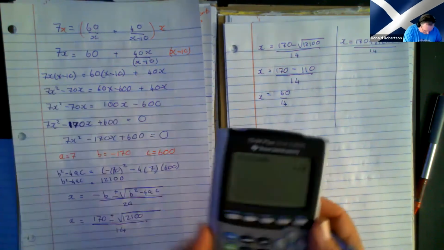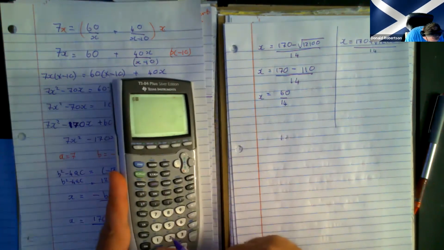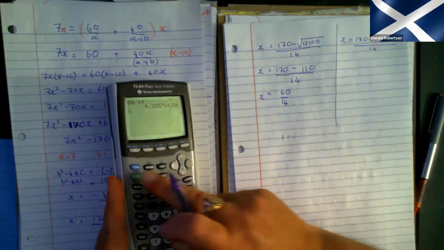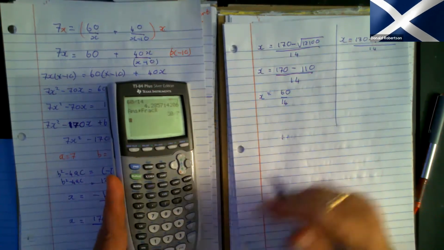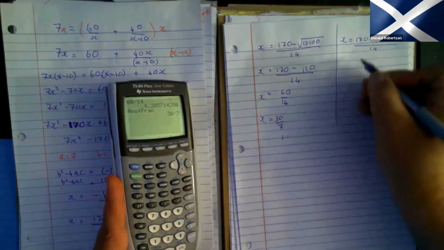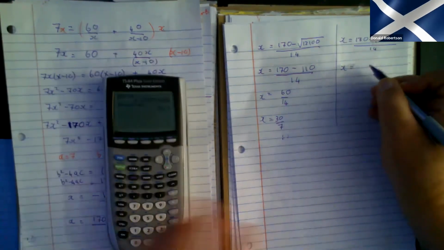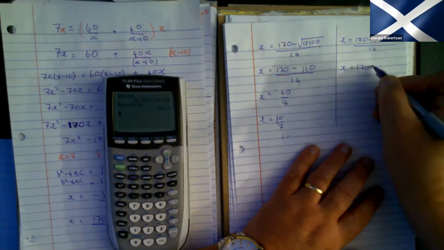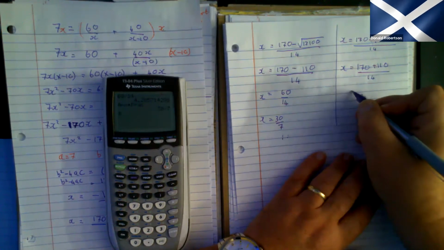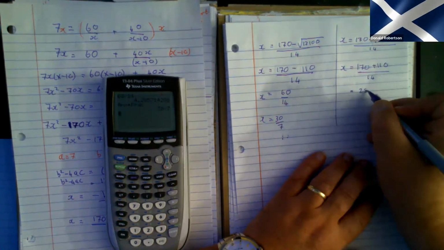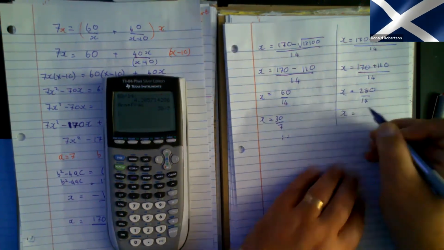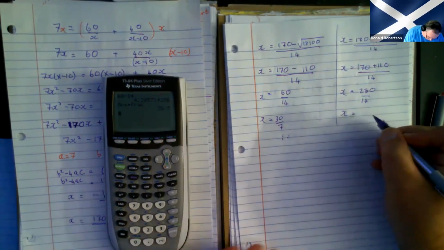I should be able to simplify that down. 60 divided by 14. Yeah, make it a fraction. It's 30 over 7. Try this one. 170, add 110, all over 14. That gets me 280 over 14. This guy gets me 20.